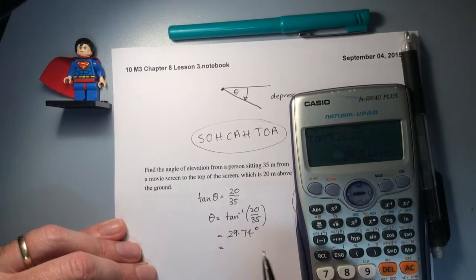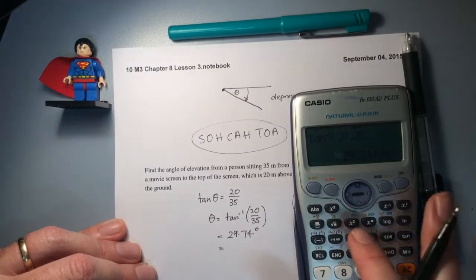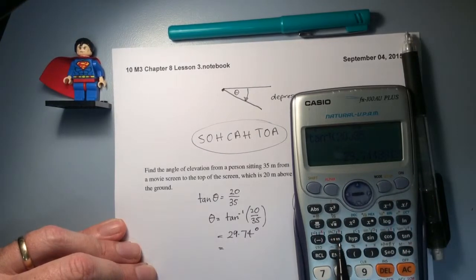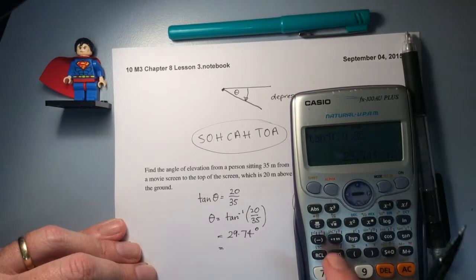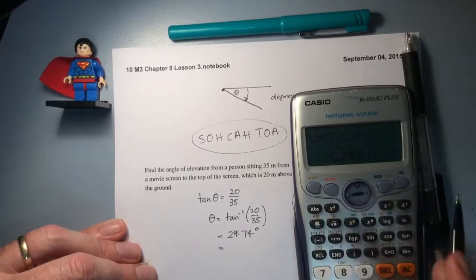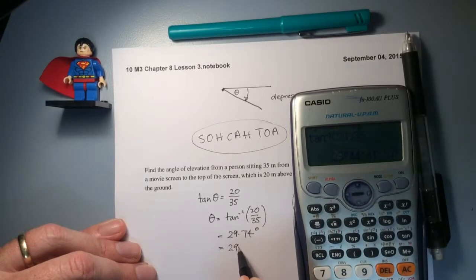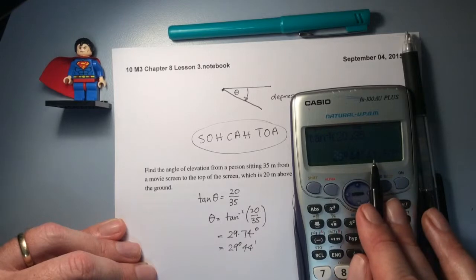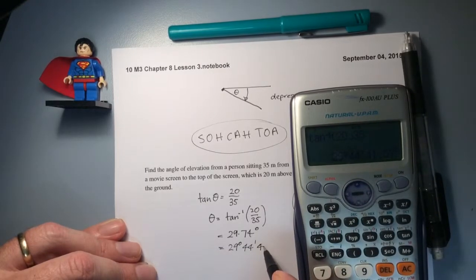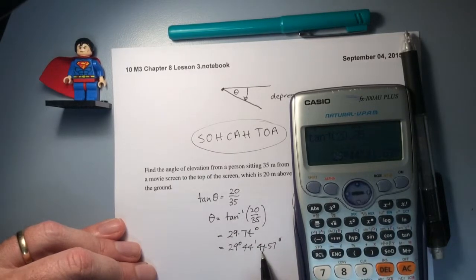degrees. If they asked us to the nearest minute, we need to use our DMS, or our degrees minute second button, which is this one on the FX 100. Press that, and this is 29 degrees 44 minutes and 41.57 seconds.